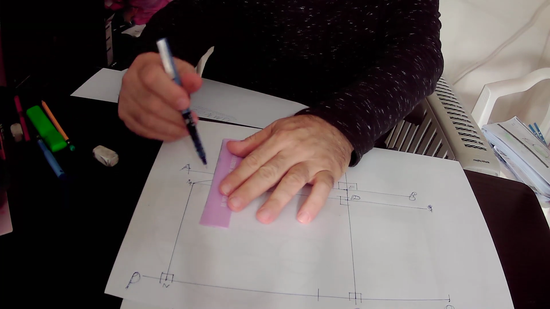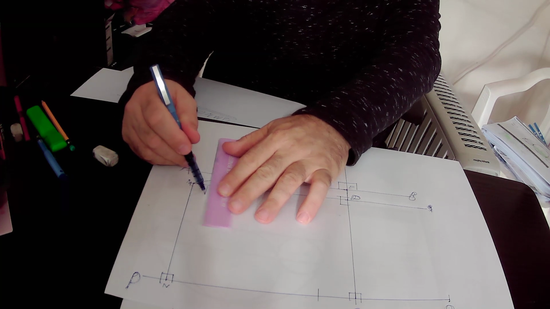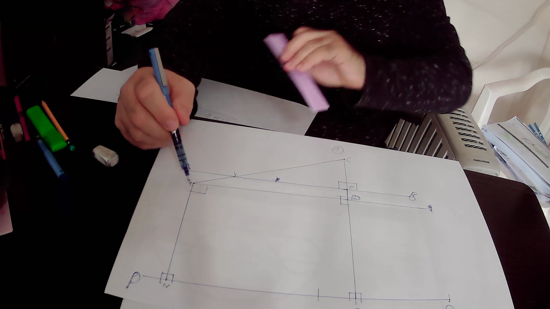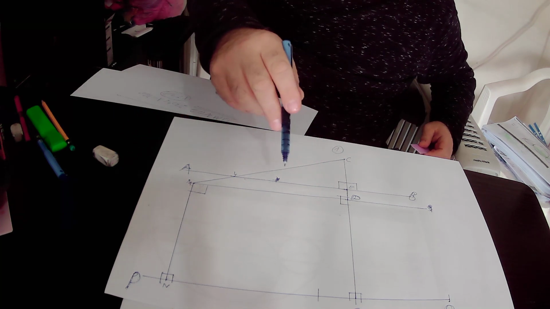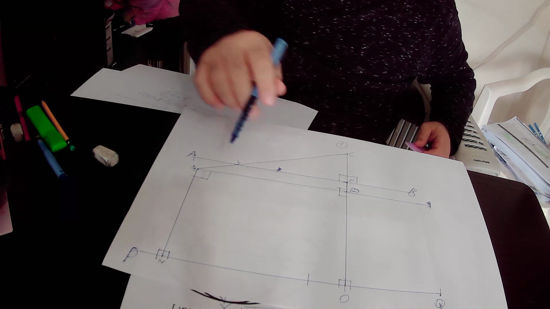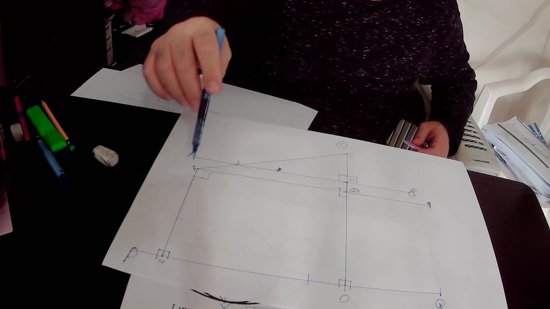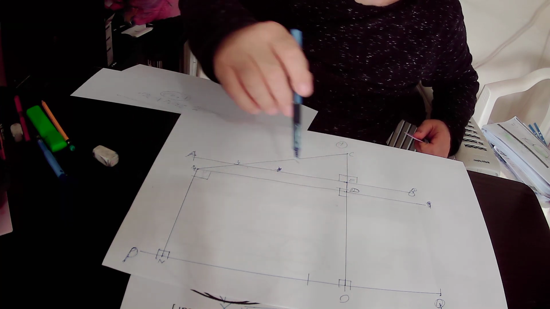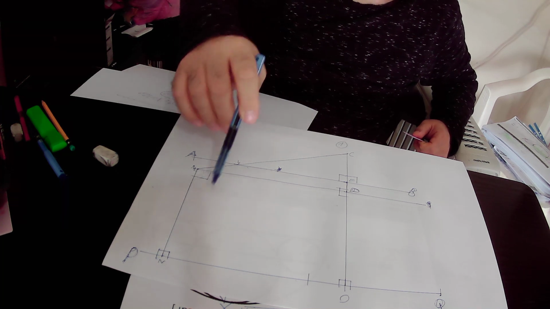You can see from the drawing that all four angles of quadrilateral MNOD are right angles. It has four right angles.